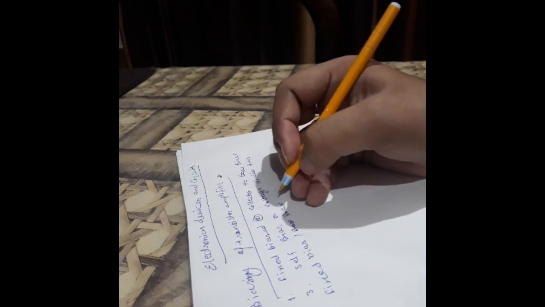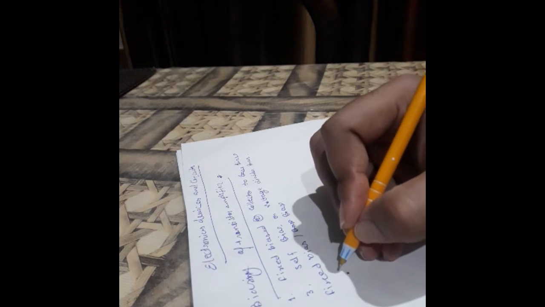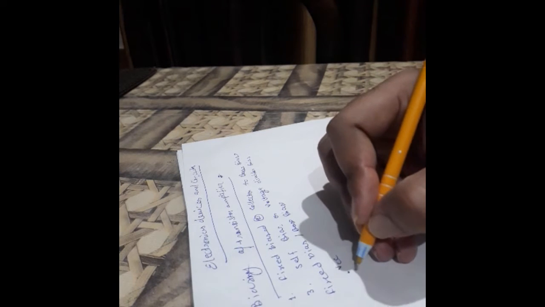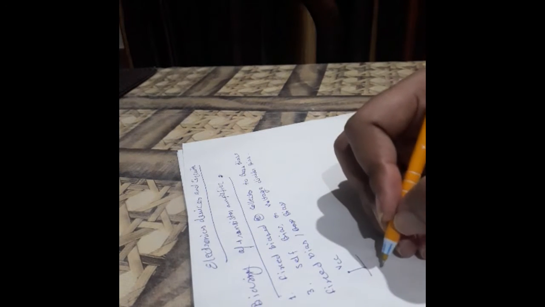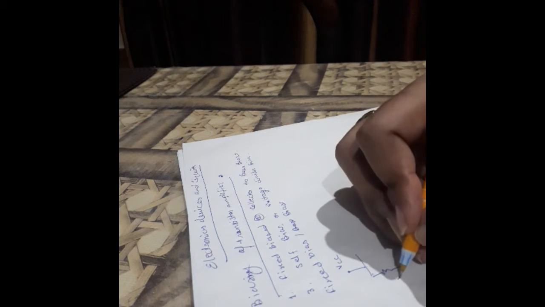The circuit is: VCC is connected, RB and RC.